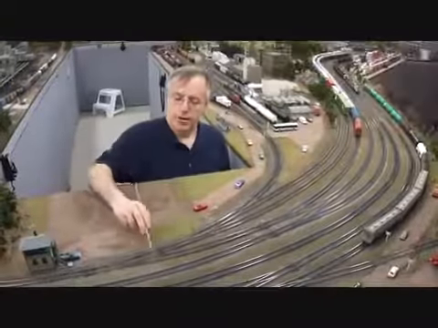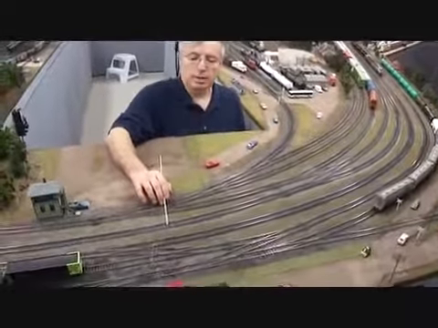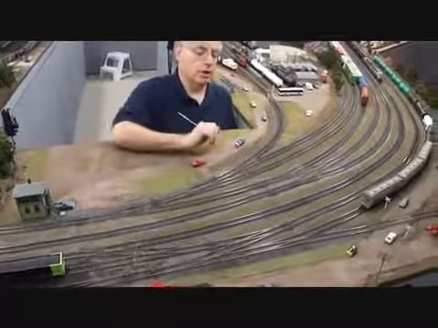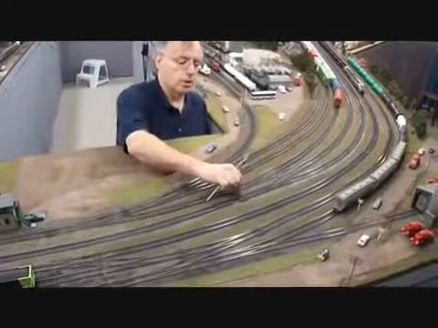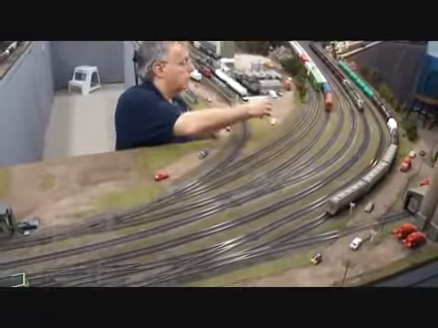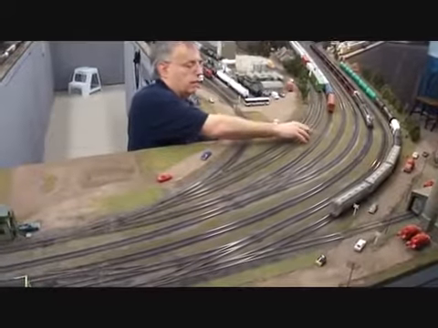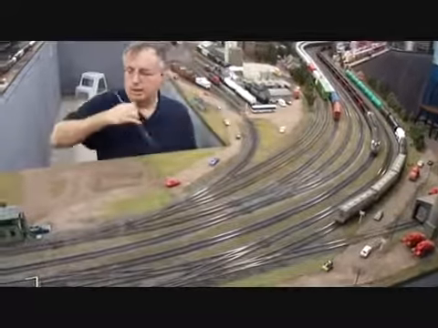Here, Chris, I see you've got your two main lines, and we're on the inside main right now, and when we reach Edmonton Yard, I'll throw the switch to bring us into the arrival departure track. We want to get on this track here, so we're then off the main line.